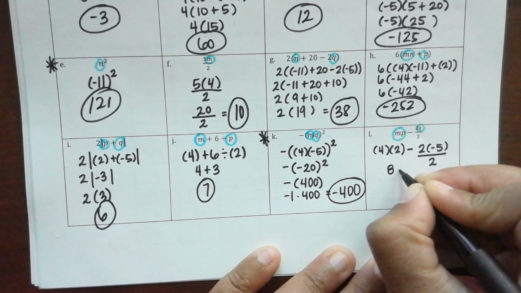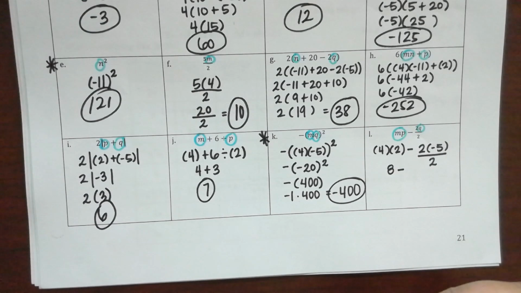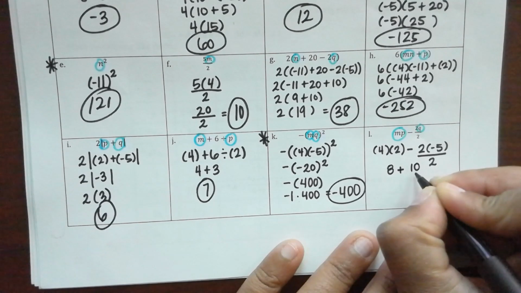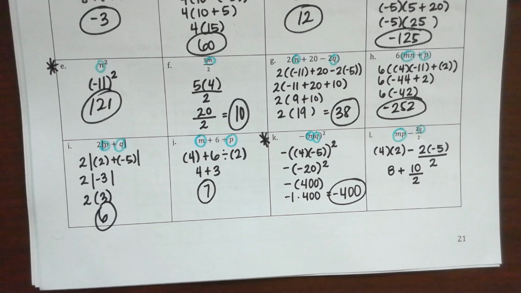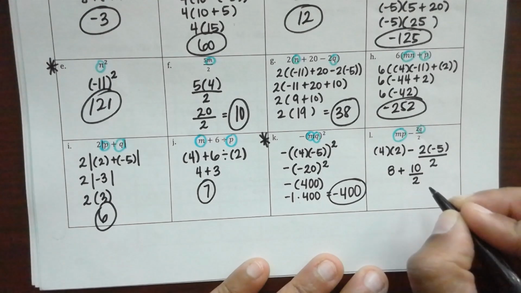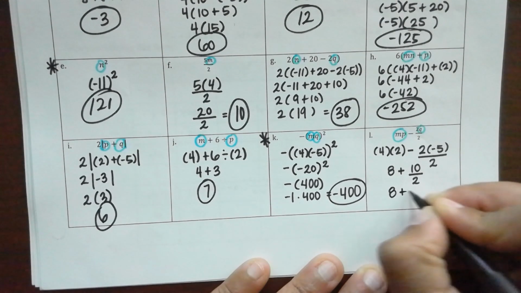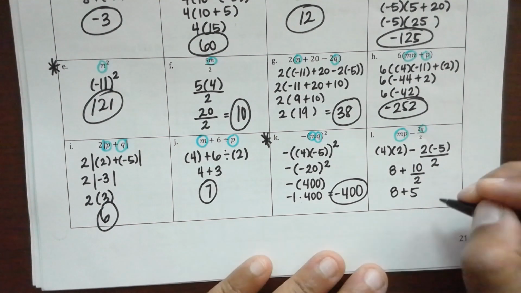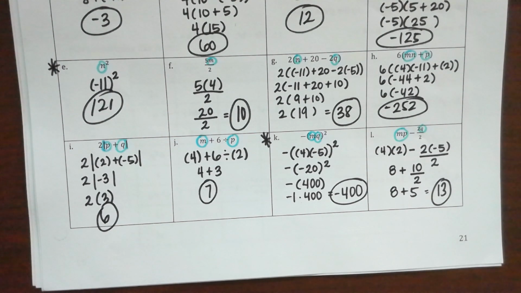And then minus negative 2 times 5. So what's negative 2 times negative 5? So positive 10. What are we missing? Divided by 2, over 2, right? Because that's multiplication, that can happen in the same step. Great job. What needs to happen next? 10 divided by 2, which gets us 5. So we have 8 plus 5, which is 13. Everybody get 13? Any questions there? How are we feeling?